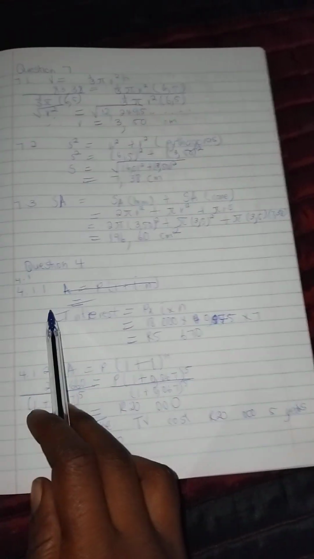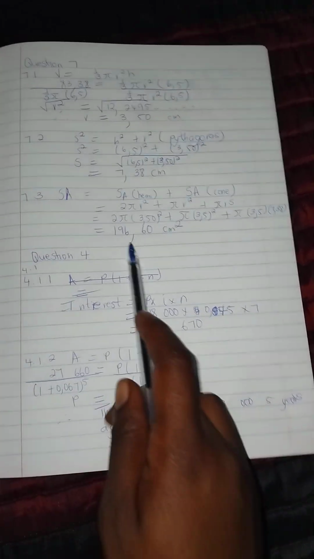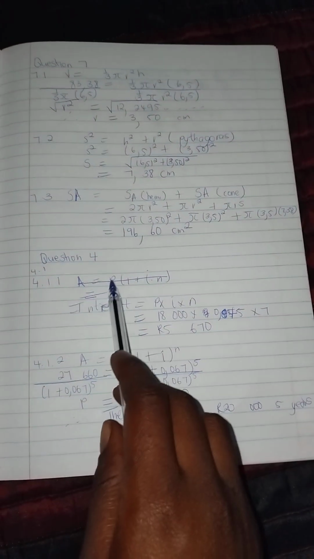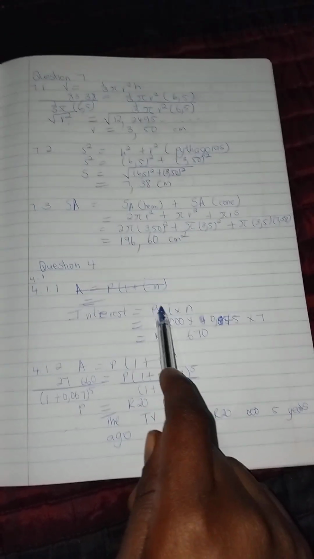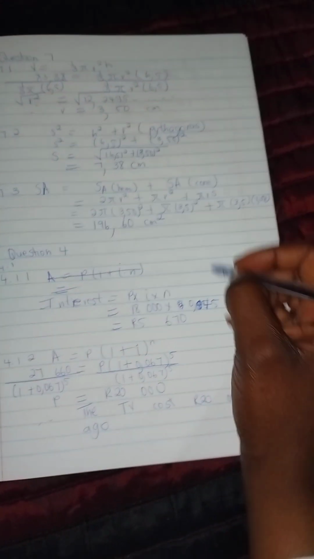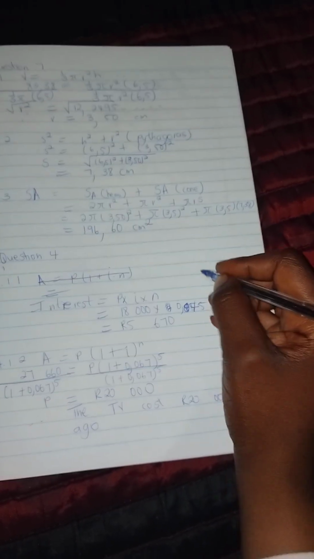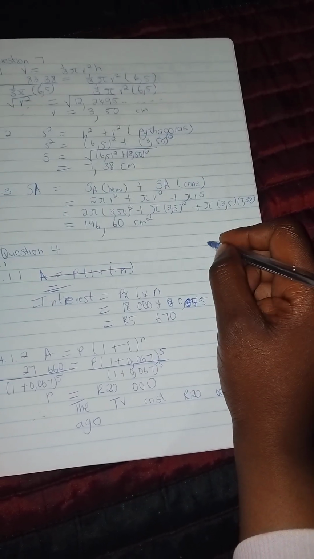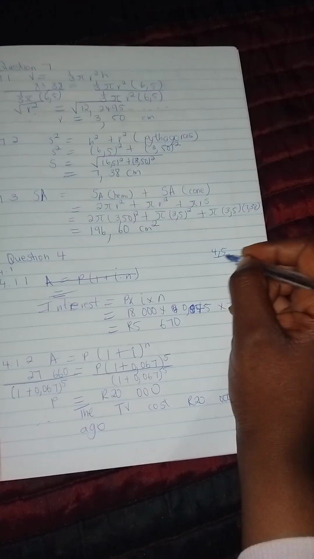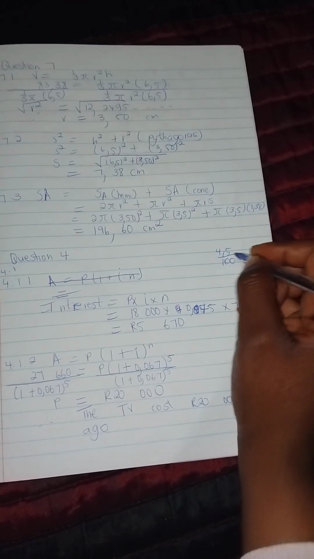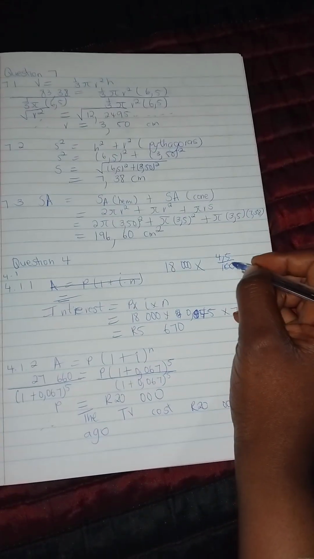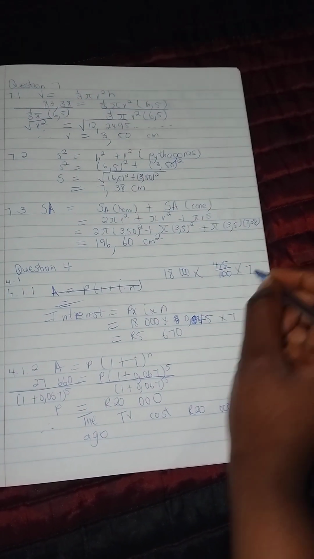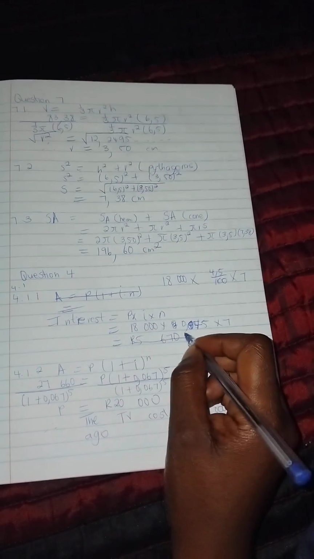Then when it comes to the financial maths, when you want to calculate the interest earned, you take the money that was invested, multiply by the interest rate. So it's basically 18,000 times this thing times 7 years. Then you get the interest earned after 7 years.